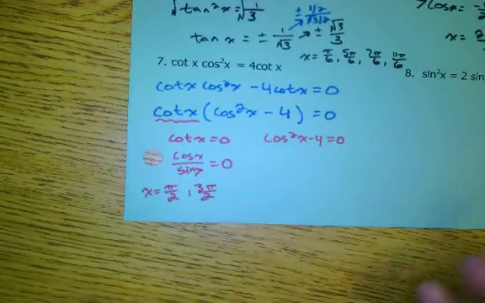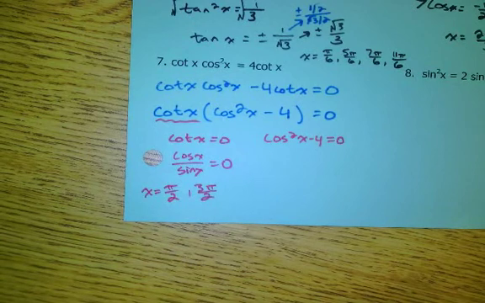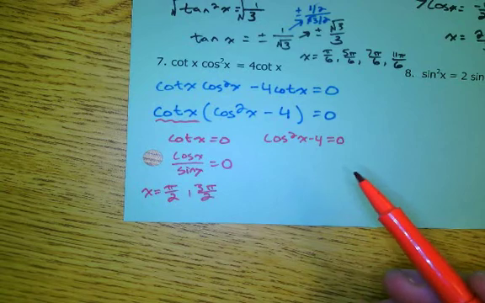Okay? Are we good for the left-hand side there? Now, on the right-hand side, we have cosine squared x minus 4 equals 0.